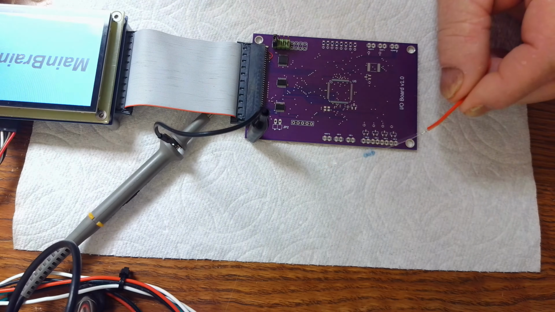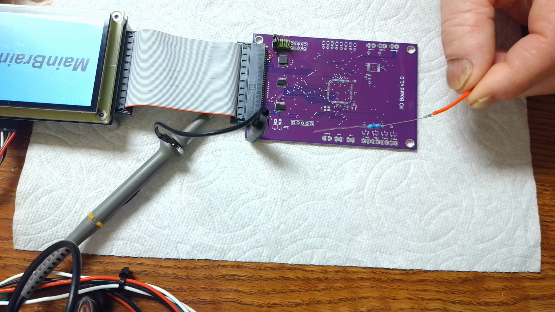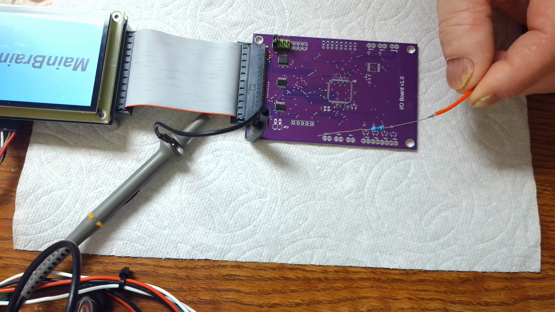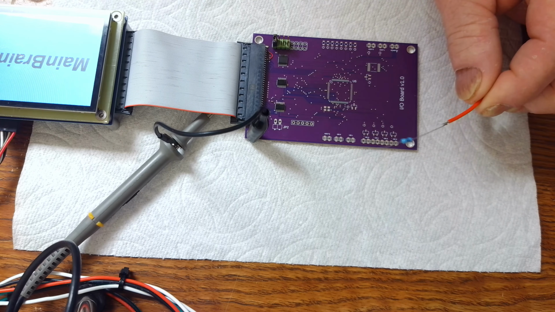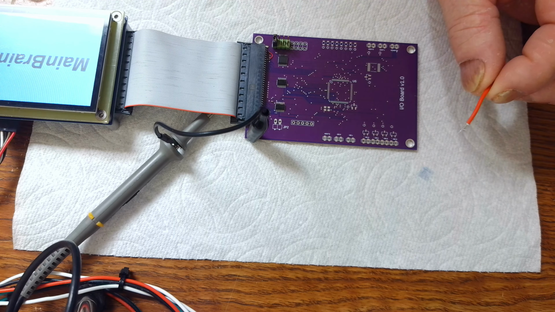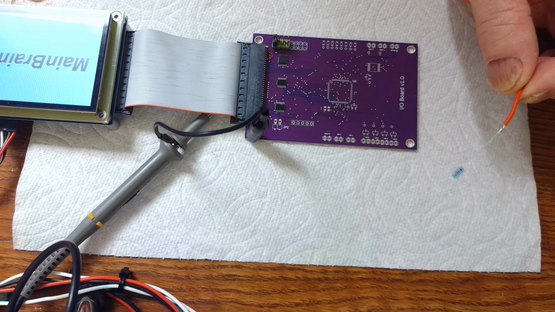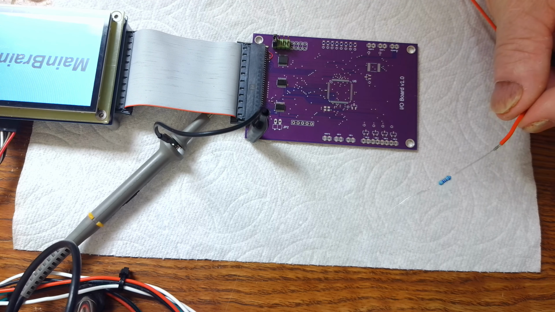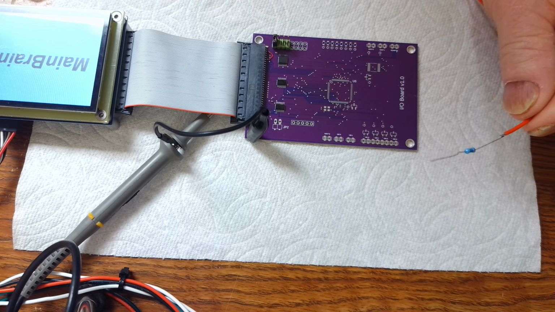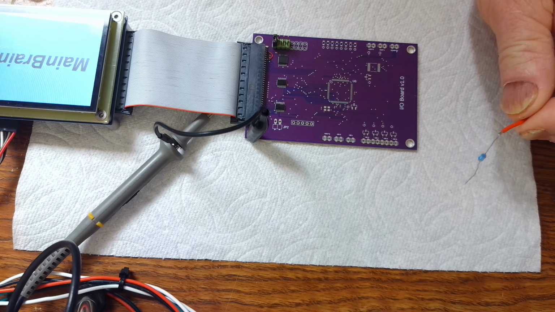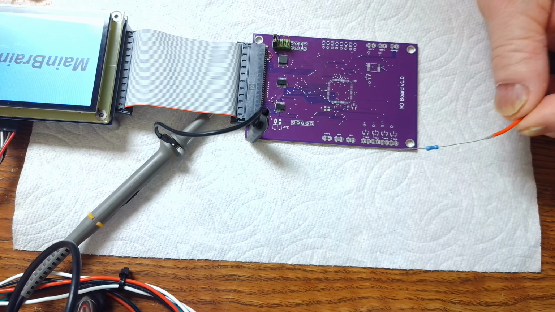All right, so I have a resistor here, a 47K that I had laying around. I tacked it to this wire here, and this wire is connected to the 3.3 volts of the power supply. And so we're going to use this as a probe to see if our chips are in high impedance like they're supposed to be.